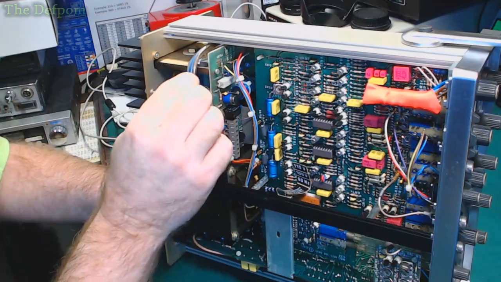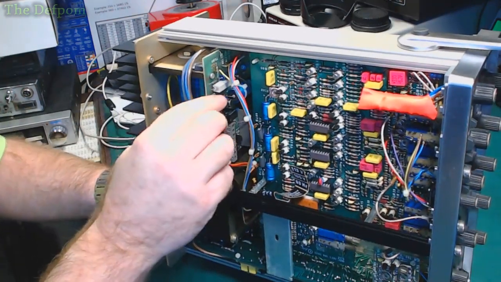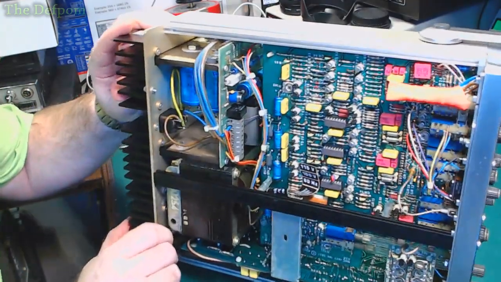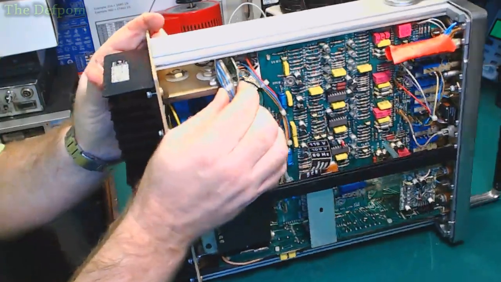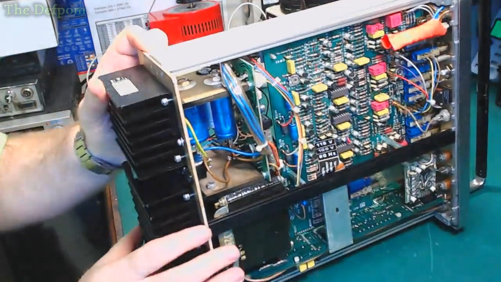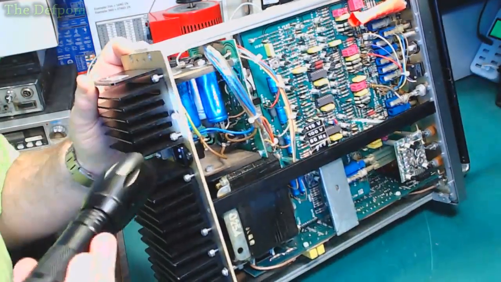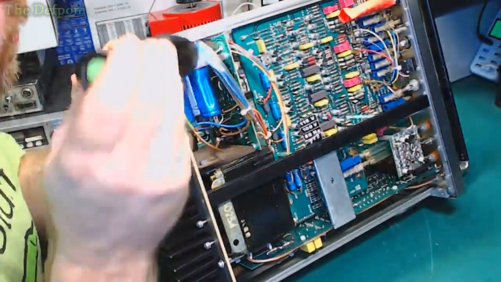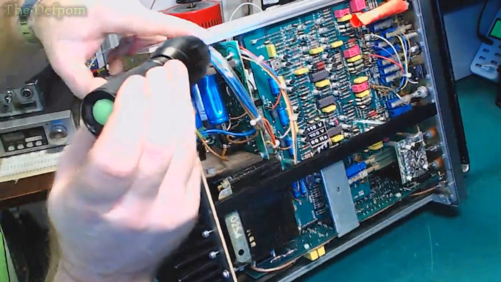There's one more trace I haven't traced out yet, which goes down to a resistor, down to there, which goes where? Lost it.